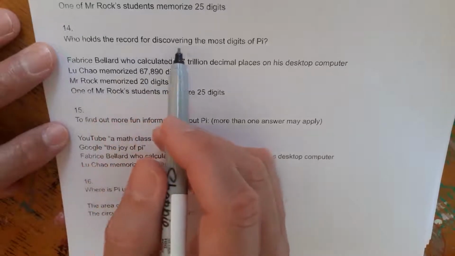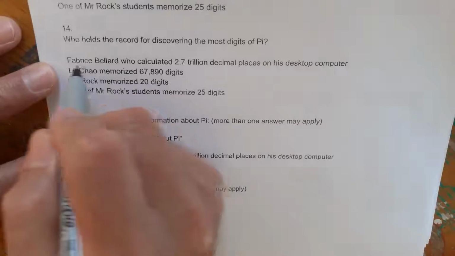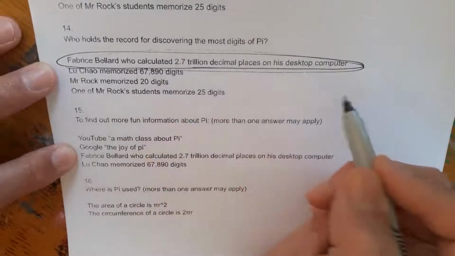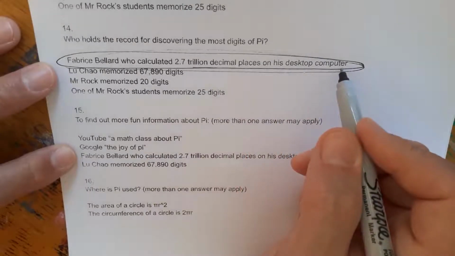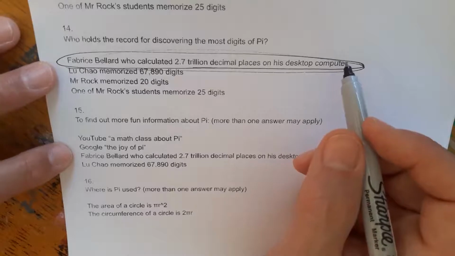Who holds the record for discovering the most digits of pi? Fabrice Bellard, who calculated 2.7 trillion decimal places on his desktop computer. Now that's a good use of a desktop computer right there.